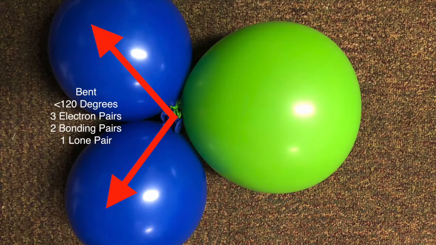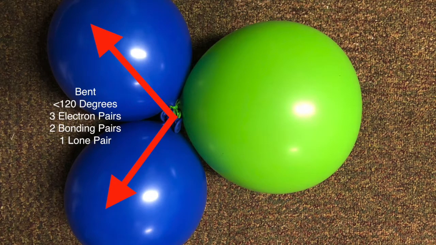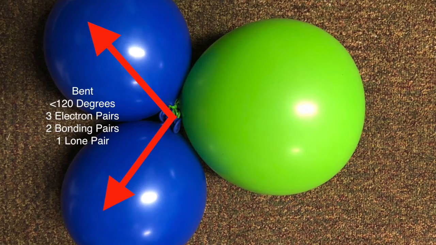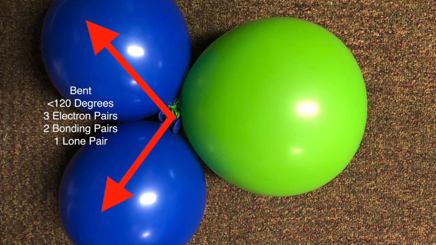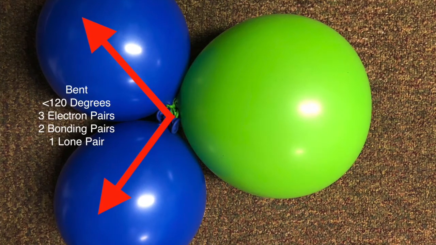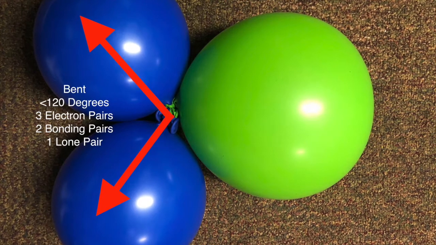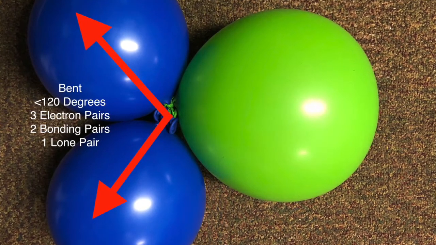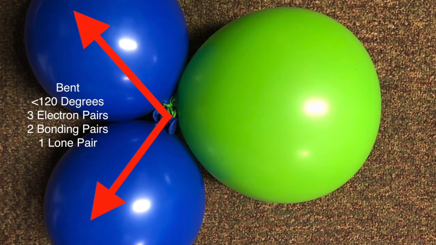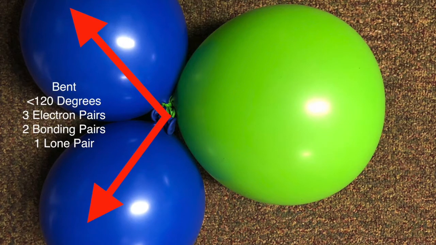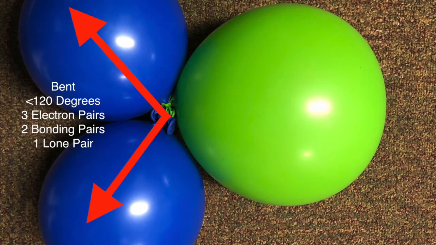For the pictures and videos that will be shown, the blue balloons represent the bonding pairs, and the green balloons represent the lone pairs. The green balloons are larger than the blue balloons because in reality, lone pairs take up more space than bonding pairs, and lone pairs will push bonding pairs closer together, creating a smaller angle between the bonding pairs. The central node, where all the balloons are connected to each other, is the central molecule around which the electron pairs arrange themselves.